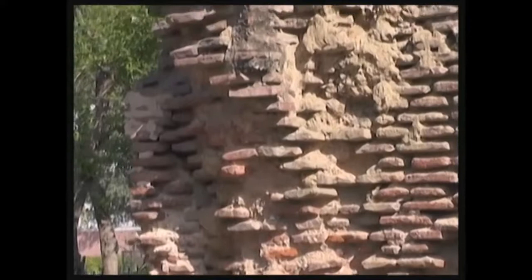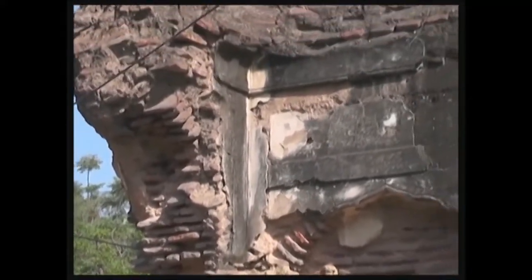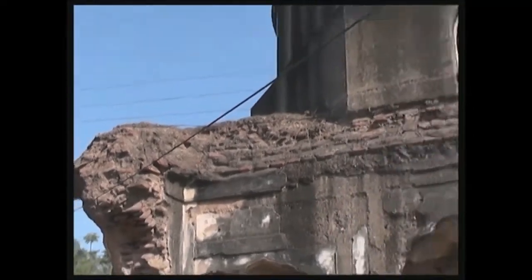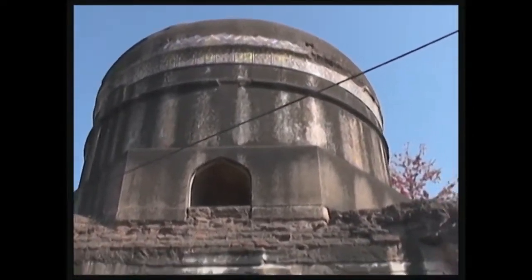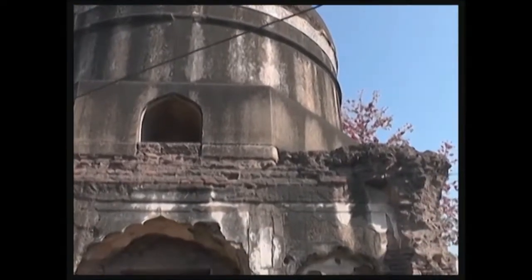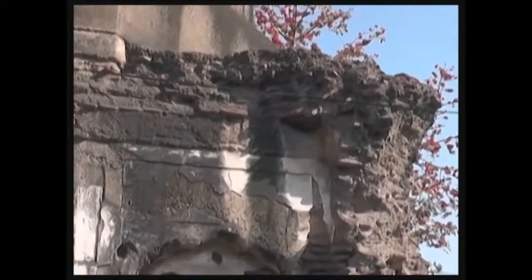The monument was badly damaged both from interior and exterior. The brickwork was crumbling, and later repairs were carried out with incompatible materials such as cement concrete, cement lime mortar, which further deteriorated the historic brickwork.